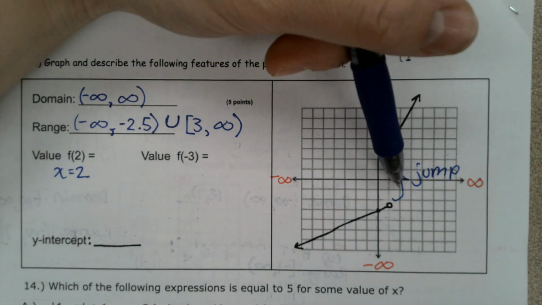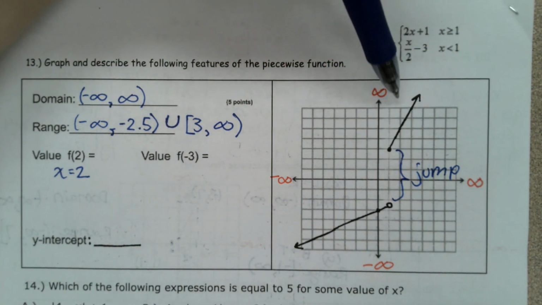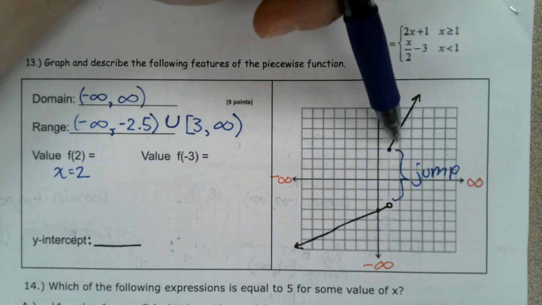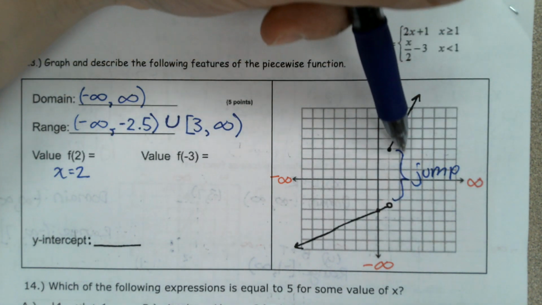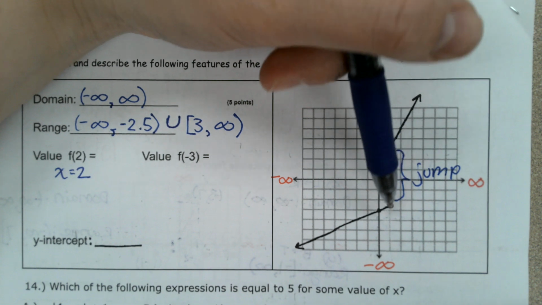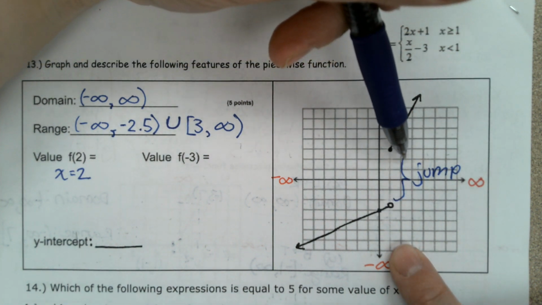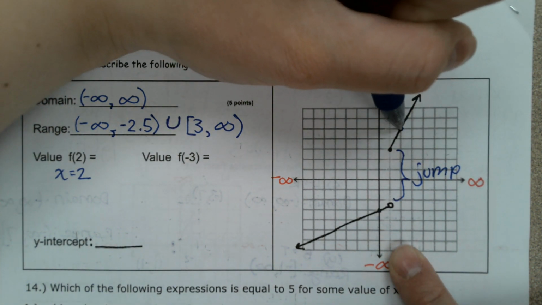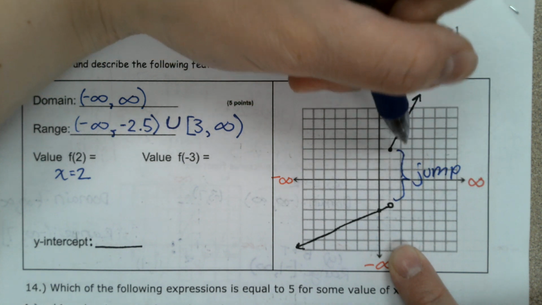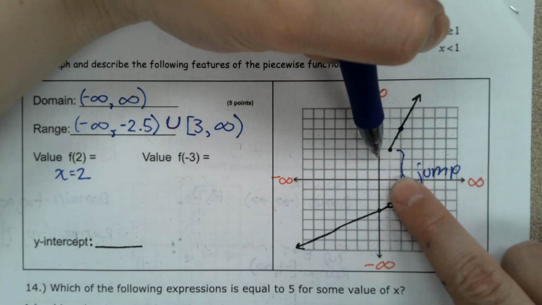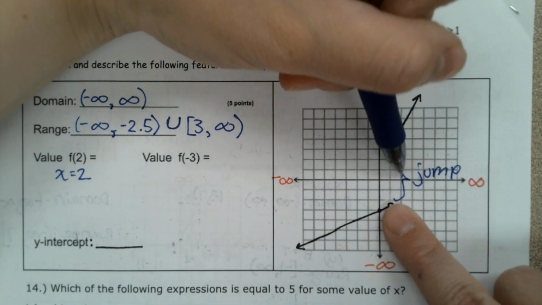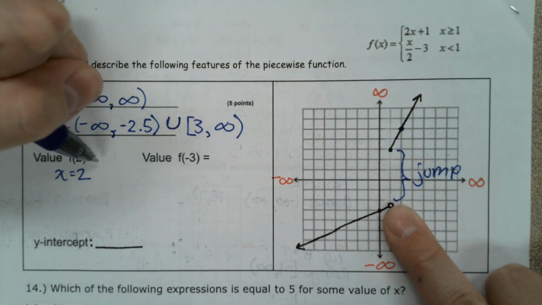Once I find the 2, the number I'm looking for, I go up and down that line there looking for a y value to hit. It's completely blank down here for 2, but if I go up, I do have a point. When x is 2, y is 1, 2, 3, 4, 5. So when x is 2, y is 5.